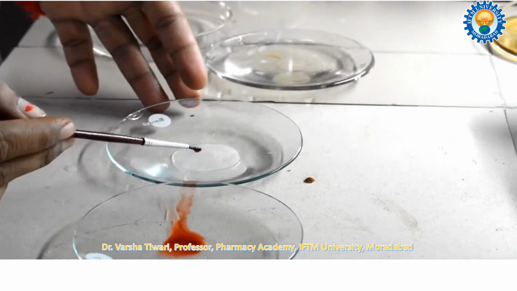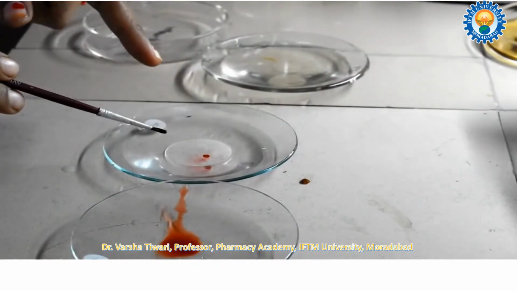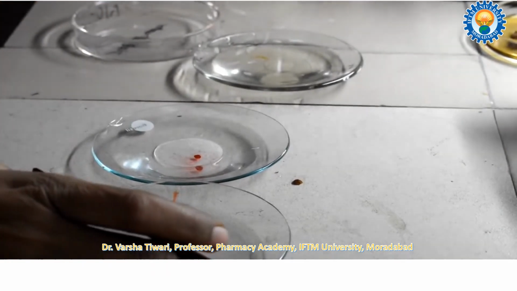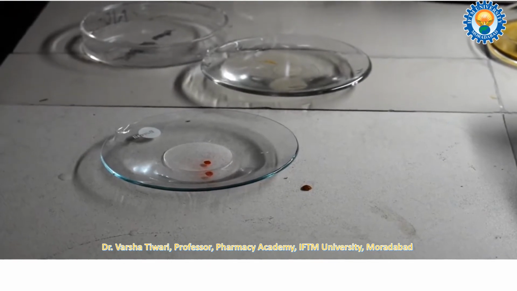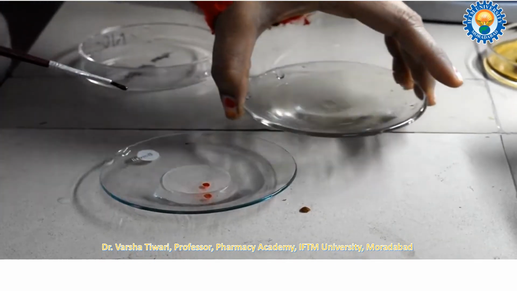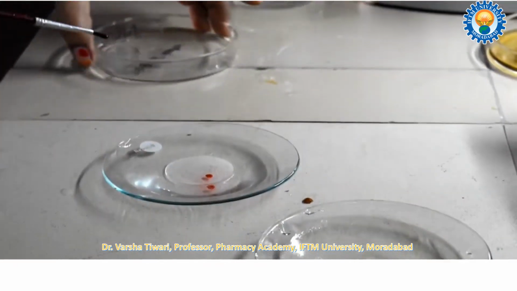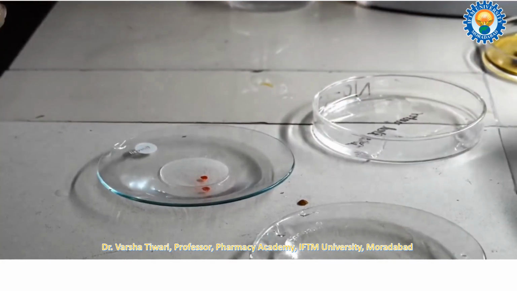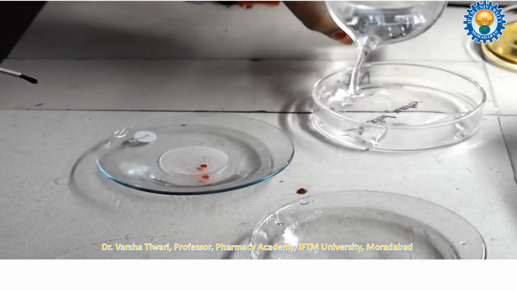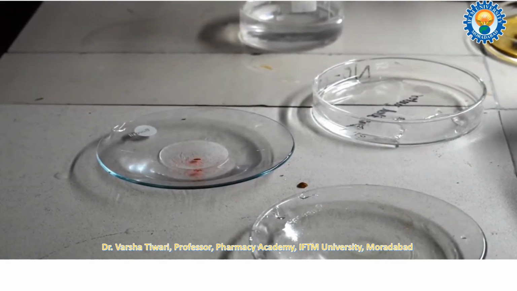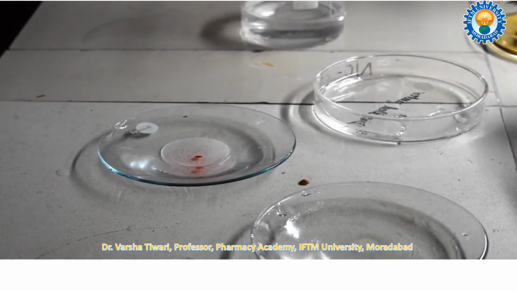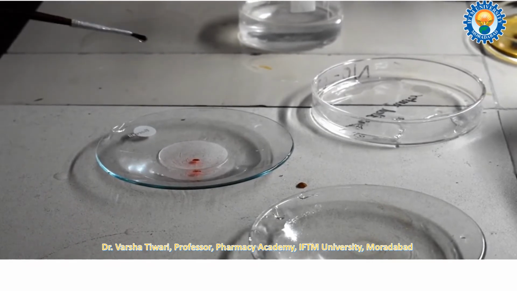We have to transfer it into water. This is water and we have to discard the solution. First watch glass, second watch glass with water and third with water, so that it should not take more stain, it should only color.